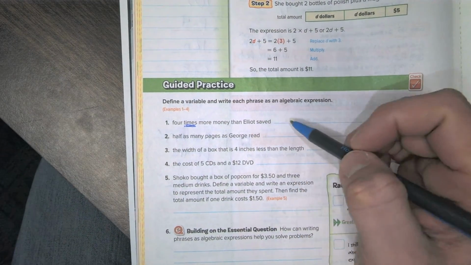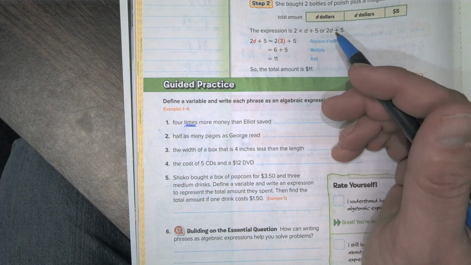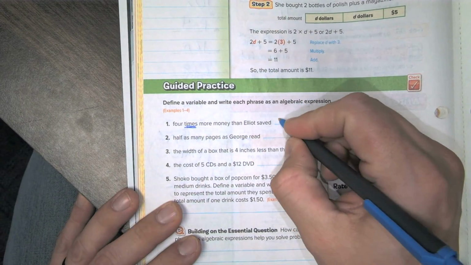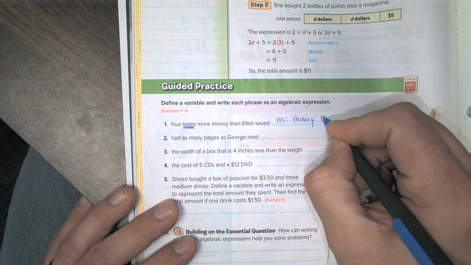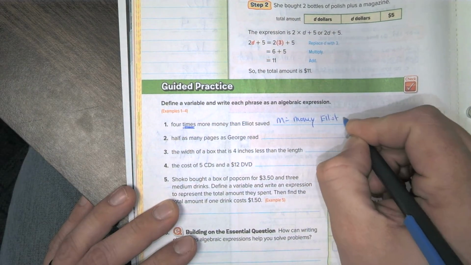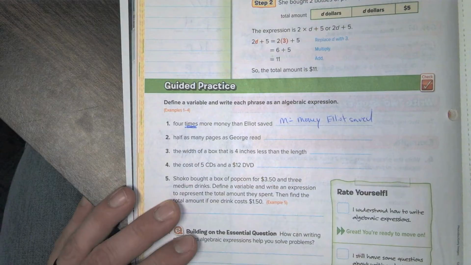Okay, so first, so we already underlined, now we got to do our variable, defining a variable. So, what is the unknown? What do we not know? The money. The amount of money. So, M equals money Elliot saved, because we don't know how much he saved.